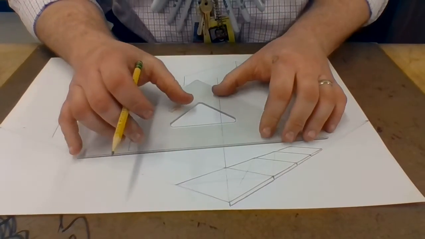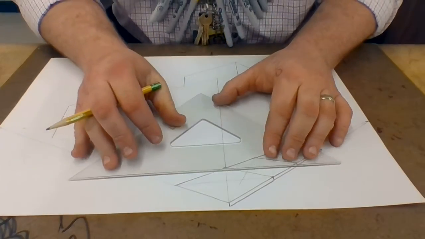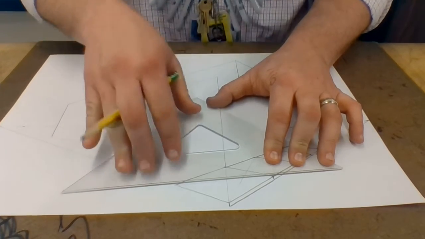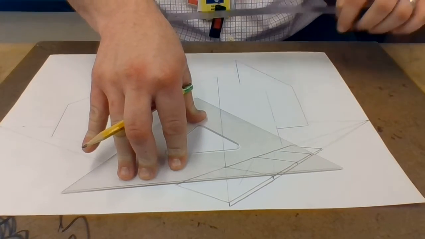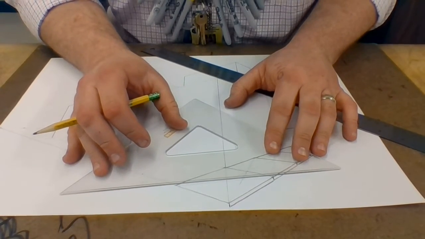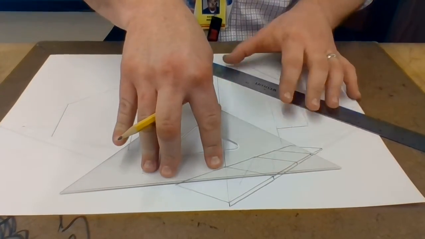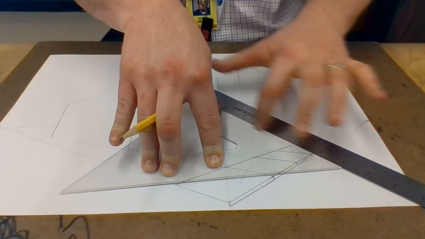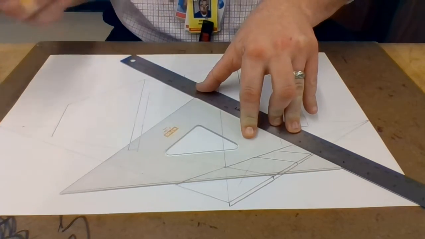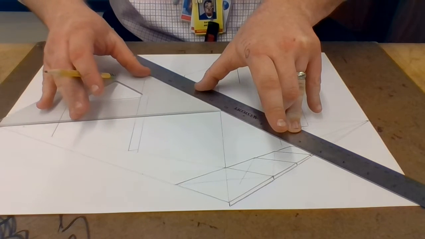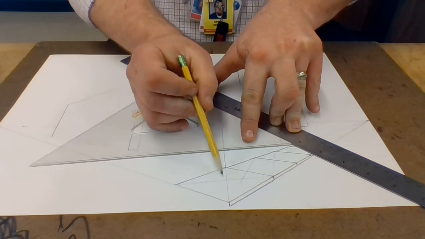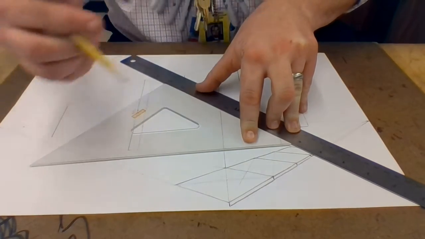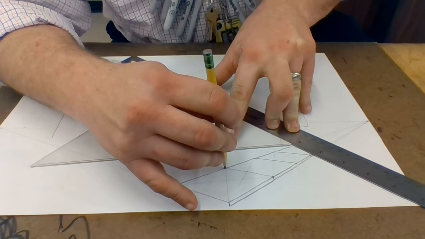So to copy and paste it, what I'm going to do is I'm going to line this edge of my ruler up like that. Or I'm sorry, this is my triangle. I'm going to align my triangle up with that line, and then I'm going to push my ruler up against this side of the triangle. So now, wherever I move this triangle on the paper, I can replicate this line. It will be on the same angle anywhere on my paper. So I want to put it right here.